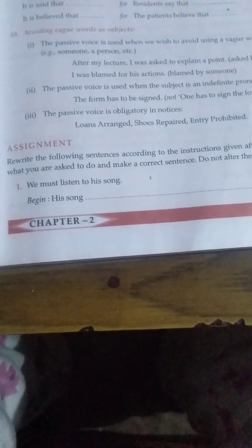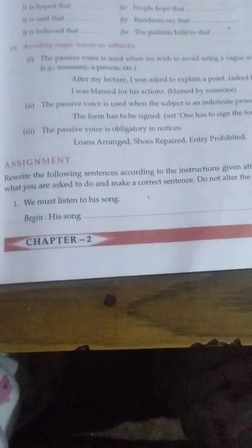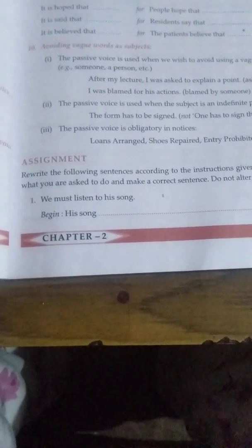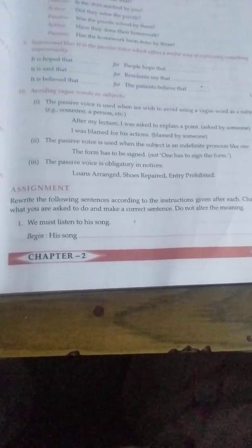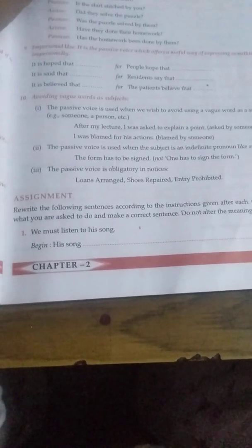Now let's go for the assignment. The assignment is given in your Total English chapter 2, active and passive voice. So see, you will change these sentences from active to passive and from passive to active. Rewrite the following sentences according to the instructions given after each. Change only what you are asked to do and make a correct sentence. Do not alter the meaning. We must listen to his song. Now children, kindly check these sentences and solve them in your notebook.